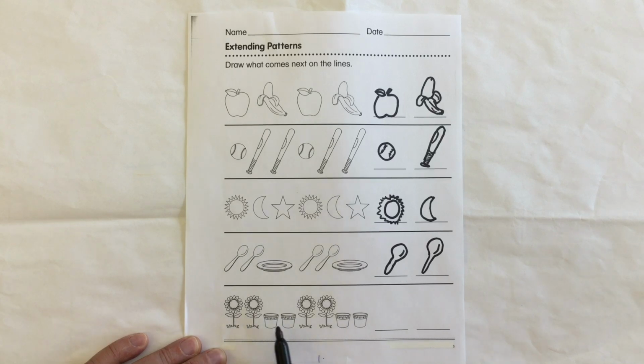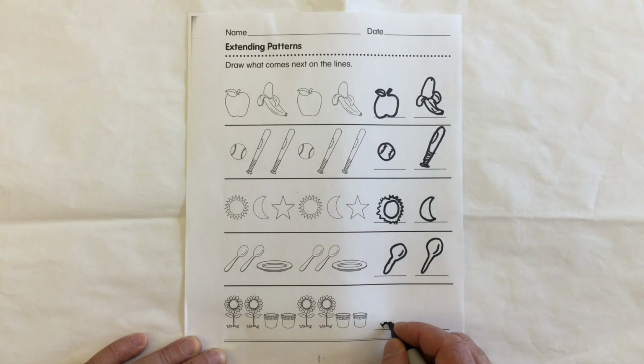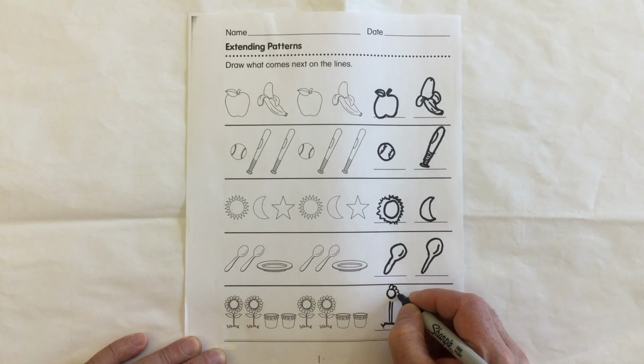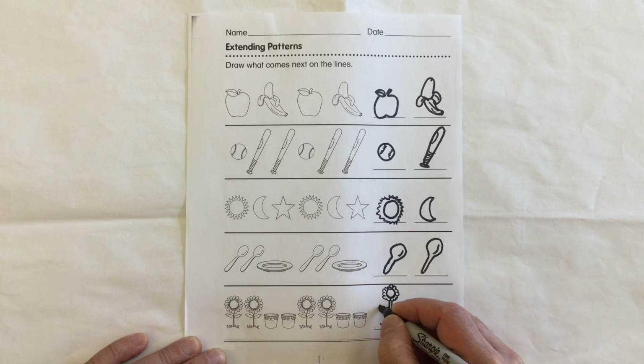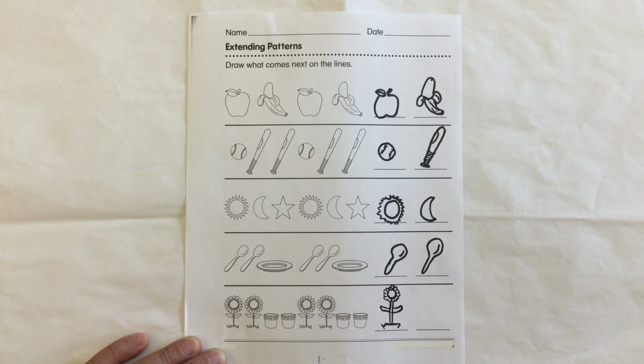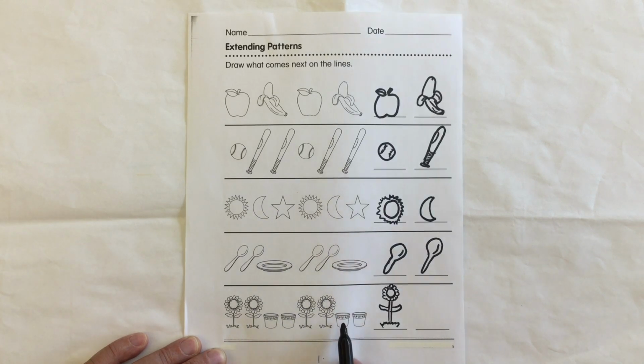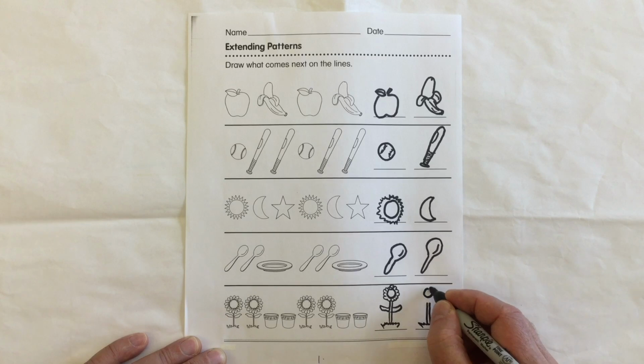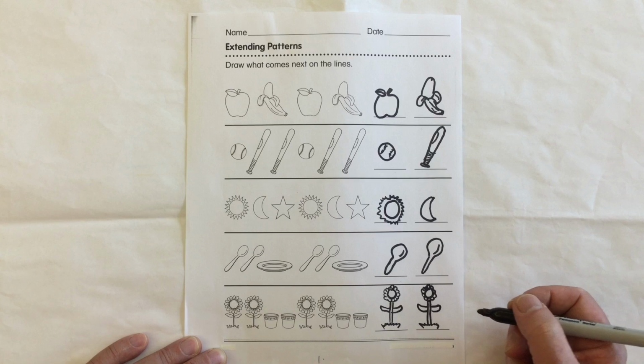Flower, flower, pot, pot. Flower, flower, pot, pot. What's going to come next? Yeah, the flower. But what's going to come next? Let's look at our pattern again. Flower, flower, pot, pot. Flower, flower, pot, pot. Flower. Yeah, you guessed it, flower. There we go. There's our patterns.